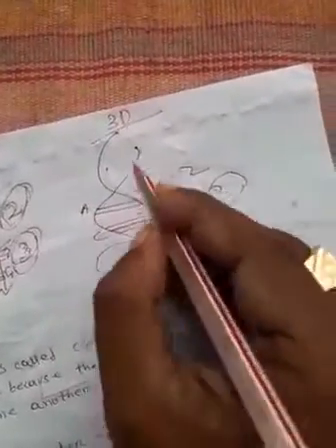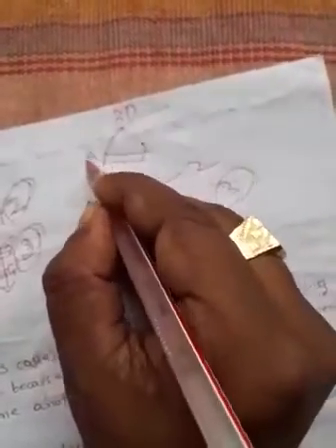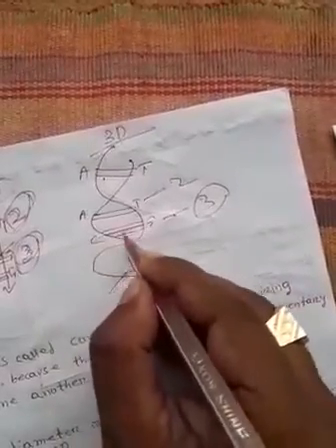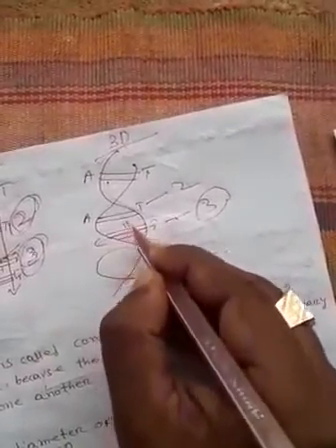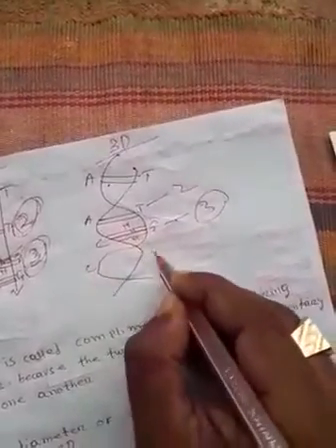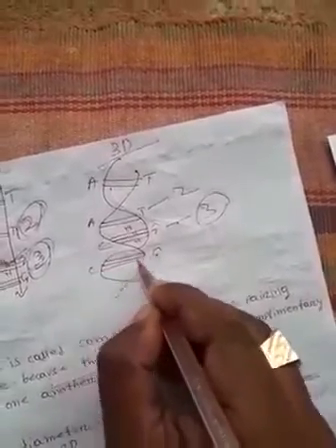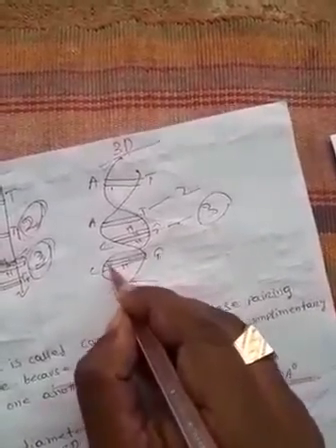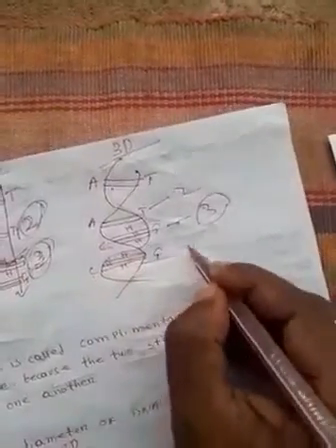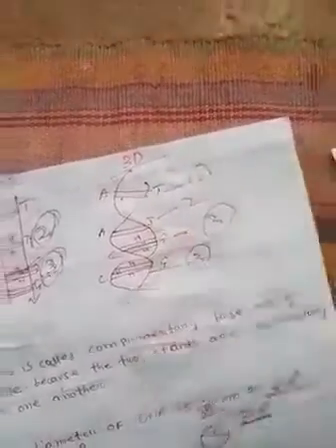Between A and T, two hydrogen bonds are present, and between C and G, like this, three hydrogen bonds. 1, 2, 3. Between cytosine and guanine, three hydrogen bonds. Between adenine and thymine, two hydrogen bonds.